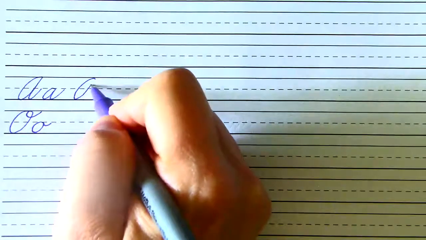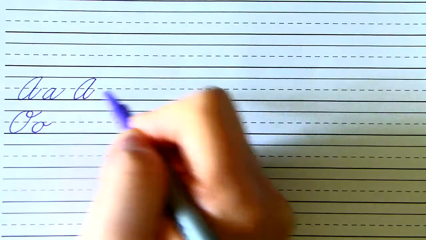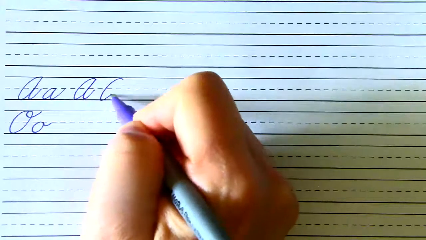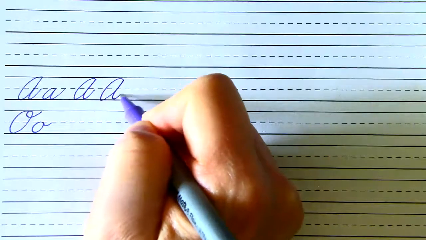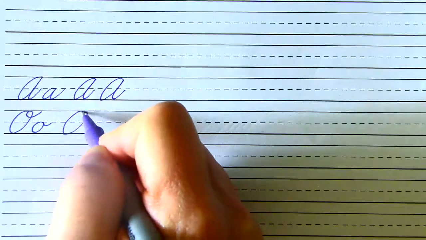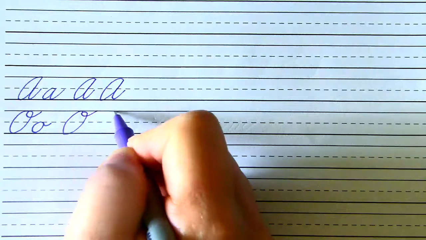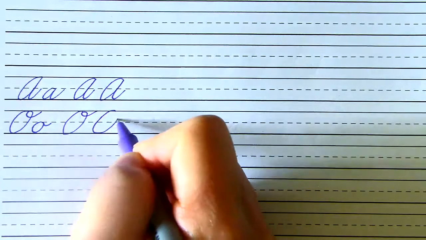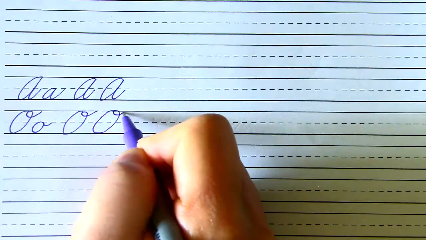Down, curve, and around, slant, undercurve. Down, curve, and around. Give it a hook that loops inside.